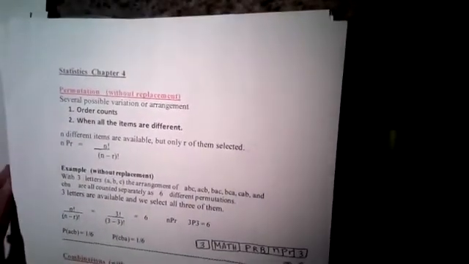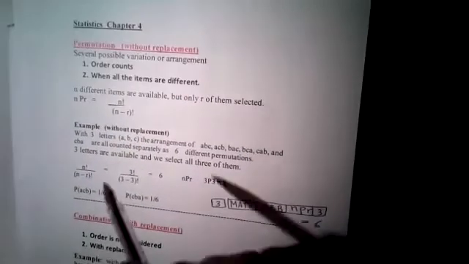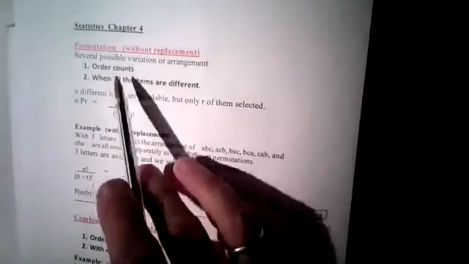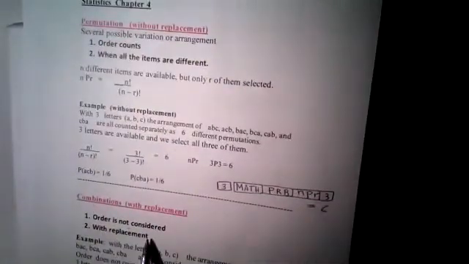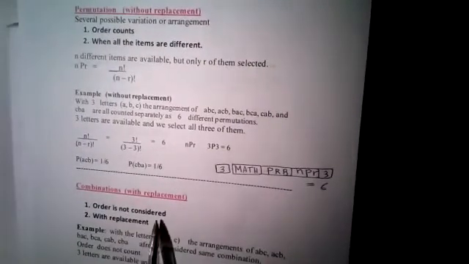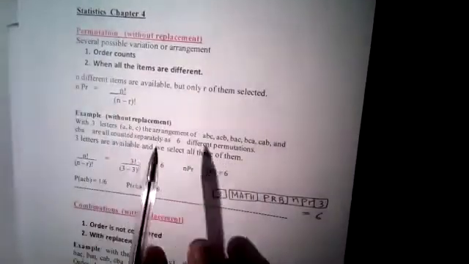And then we go to chapter 4. In this, the last section of chapter 4, I think, is the probability. There are 2 types: permutation and combination. One of the main differences between these 2 is that for permutation, order is important, and order is not considered for combinations, okay? So here, this is a formula for it.